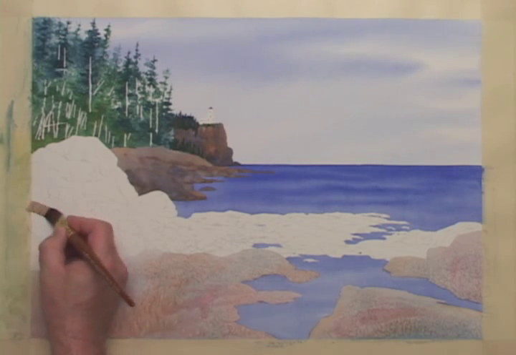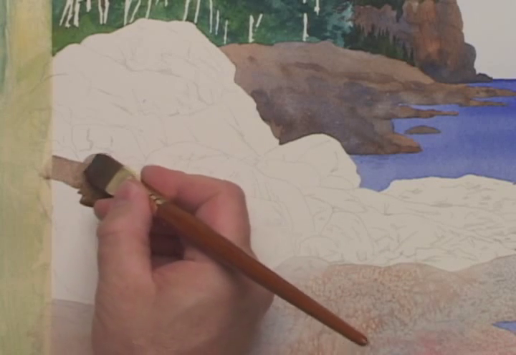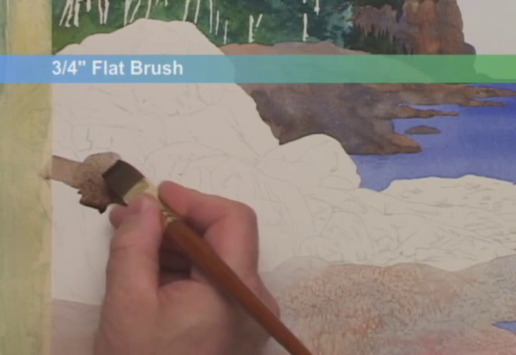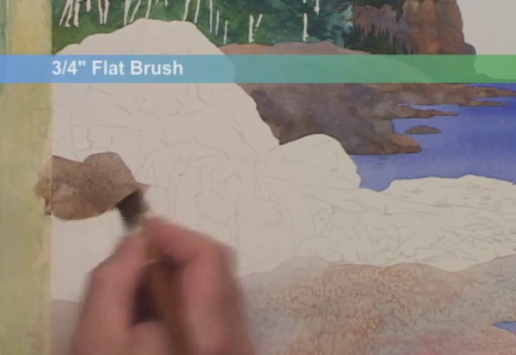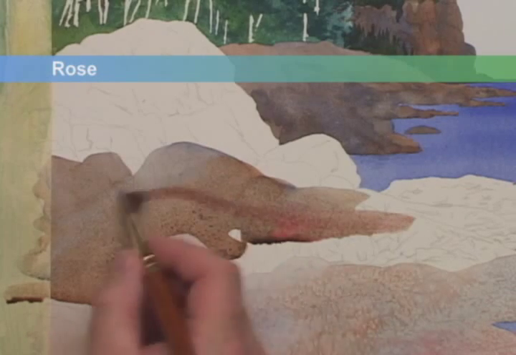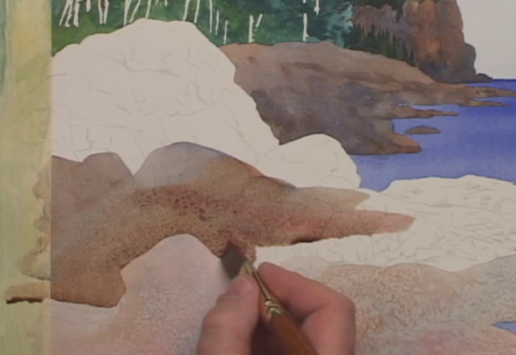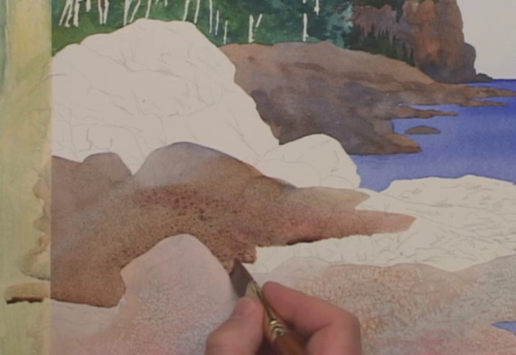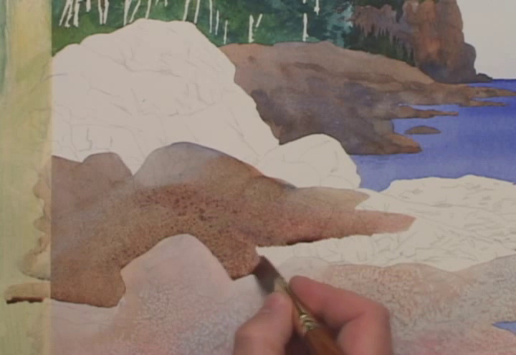Next, I'll move back down to the group of rocks that are just above what I'll call the foreground rocks. Again, same rock colors. But these need to be a bit darker in value than the foreground rocks, and of course lighter in value than the more distant rocks.